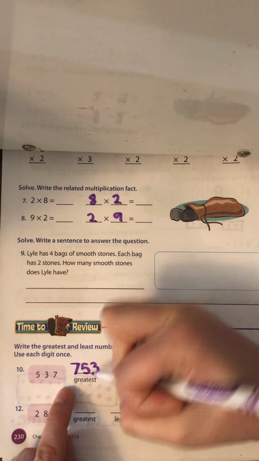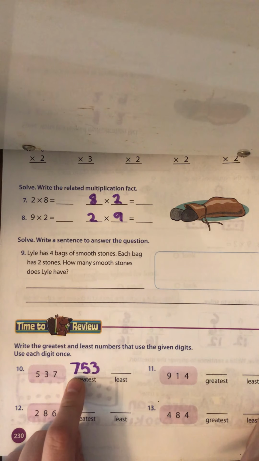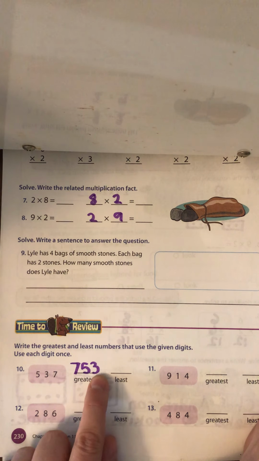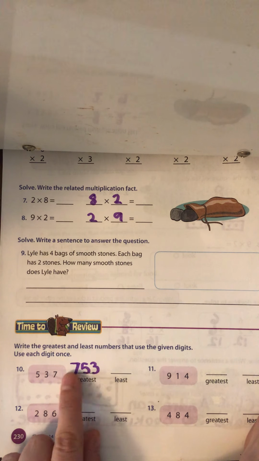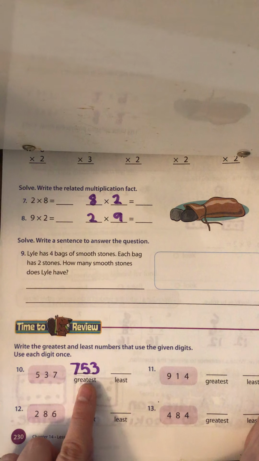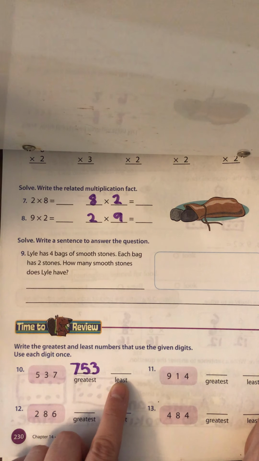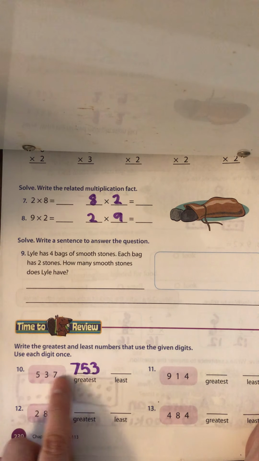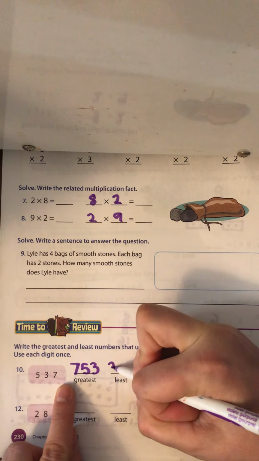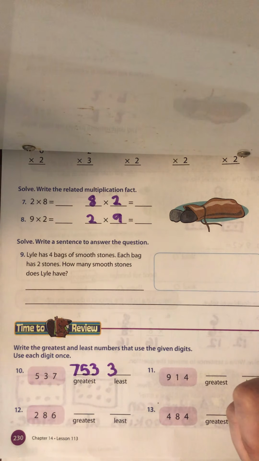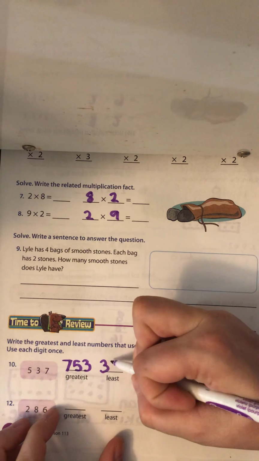And then 3. That's so that the 7 has the value of 700. If we put it just in the ones, it would have a value of just 7. But we put it in the hundreds. We want to put the biggest numbers first when we do the greatest. And then we do the opposite when we do the least. So now we want the smallest one. So 300, we want less value to be first to make it small. 357.